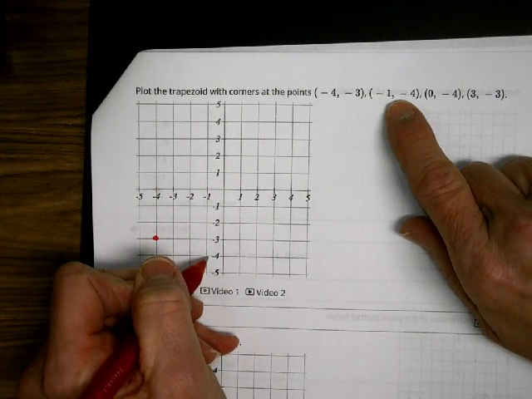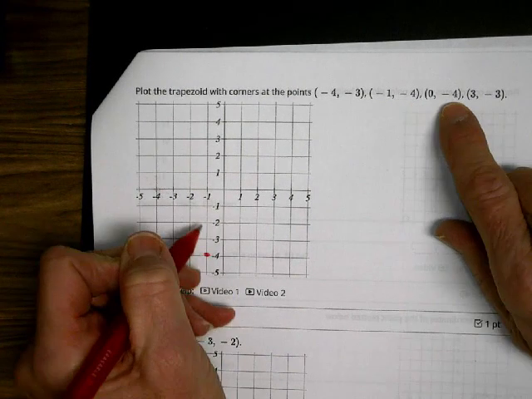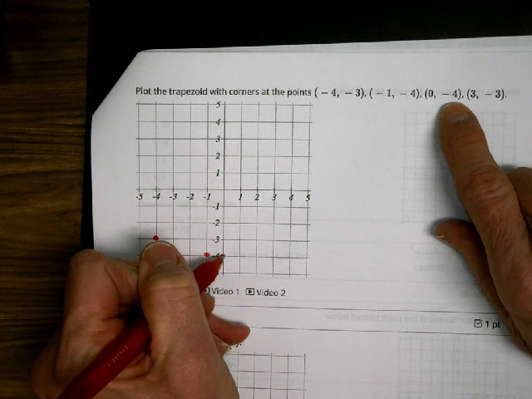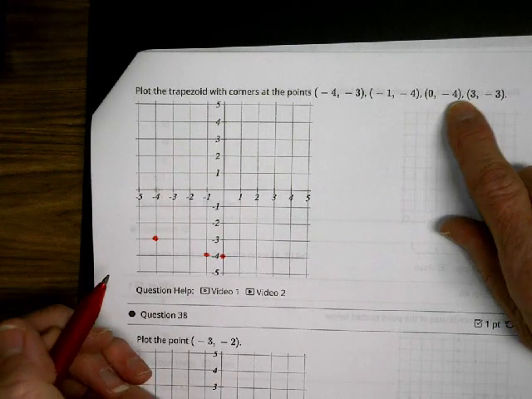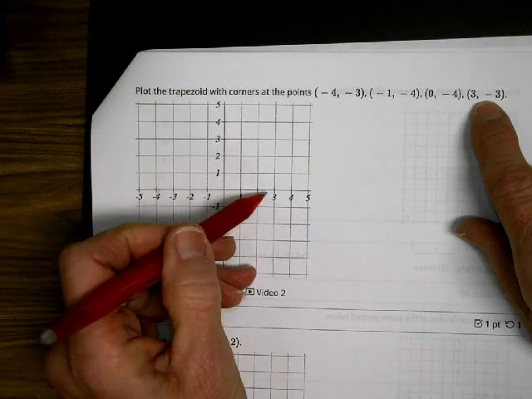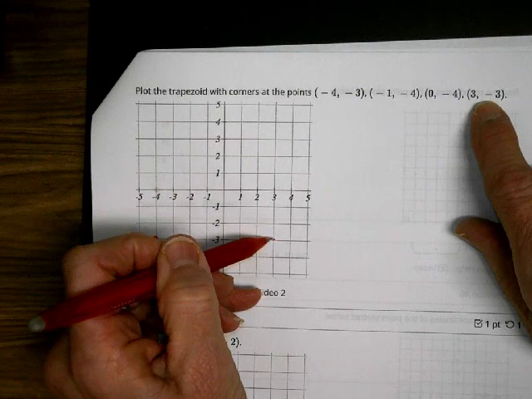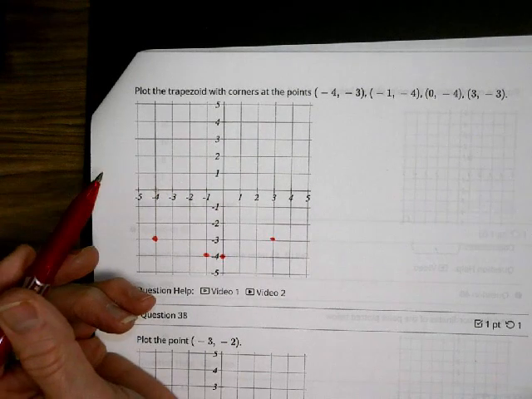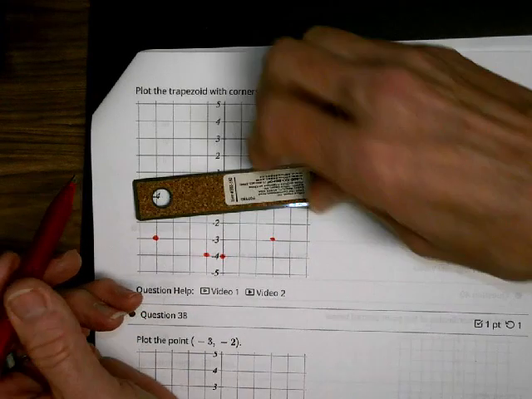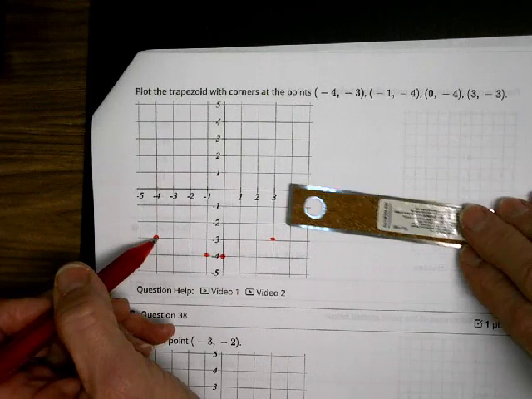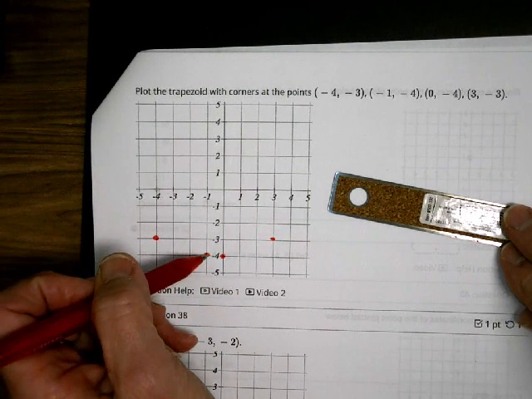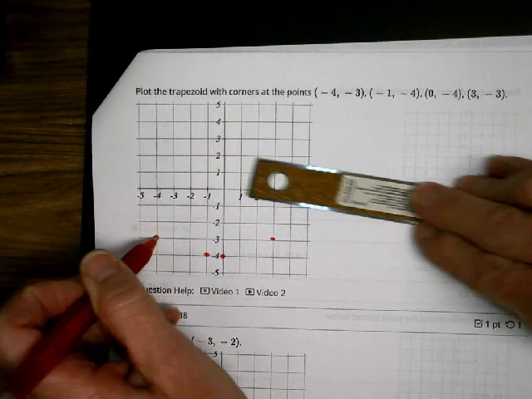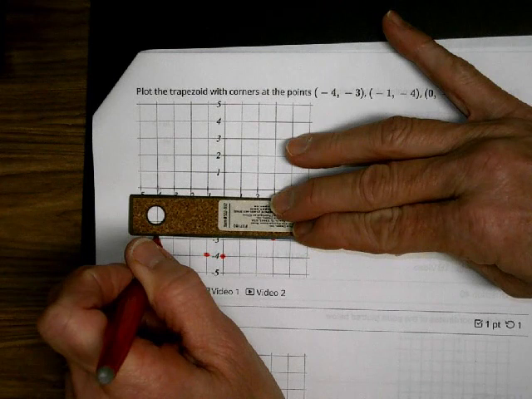Okay, -4, -3. -1, -4. Okay. 0, -4. This is a weird looking shape here. And then 3, -3. So this is a very strange looking trapezoid. Make sure I got it right. -4, -3.